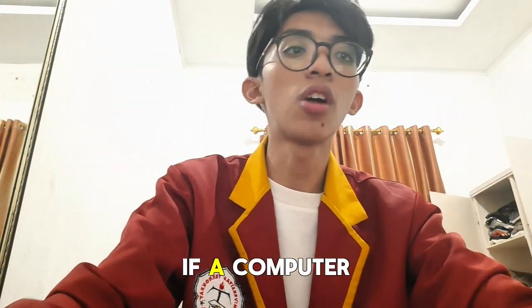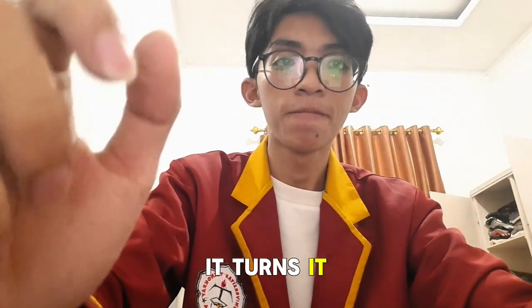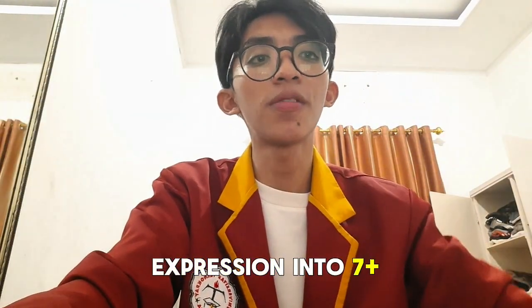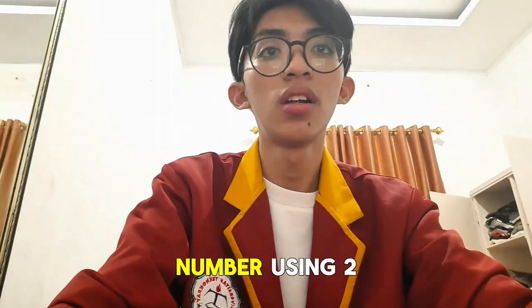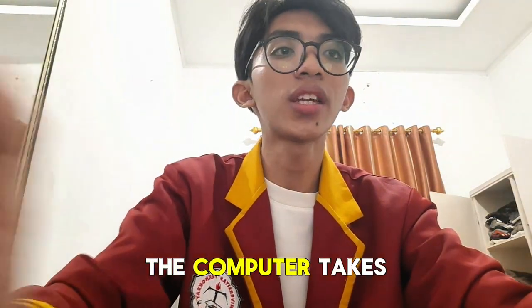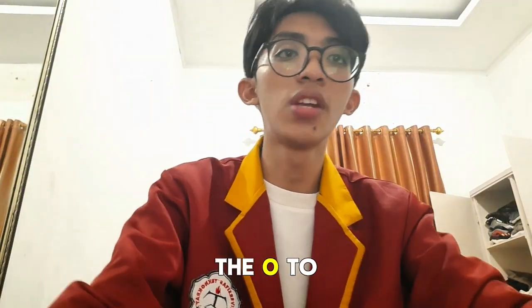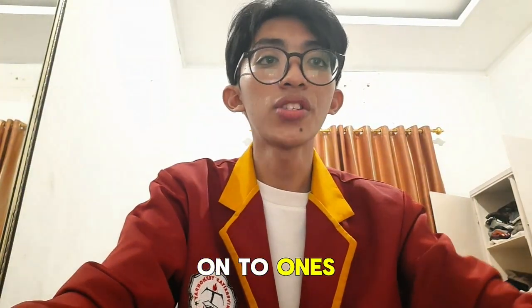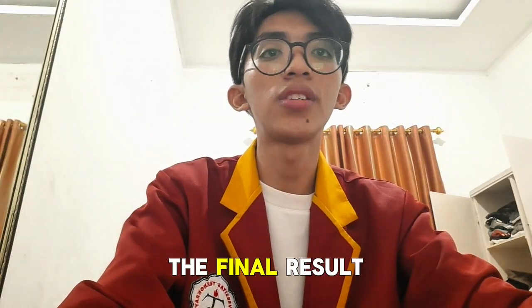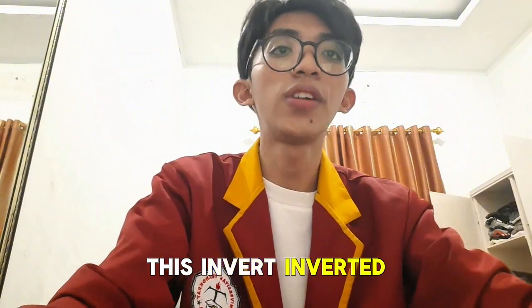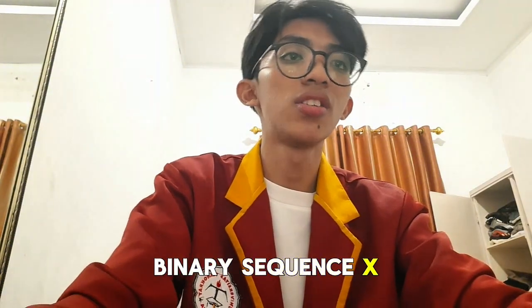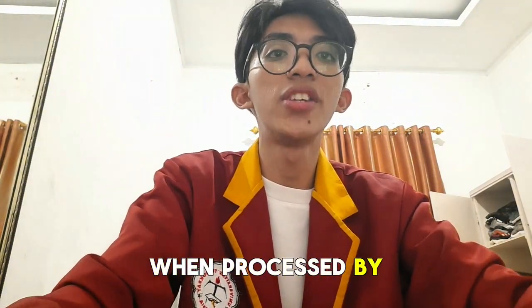For example, if a computer wants to calculate 7 minus 5, it transforms the expression into 7 plus negative 5. And then to create a negative number using 2's complement, the computer takes the positive binary version of the number, flips all of the 0s to 1s and all of the 1s to 0s, and then adds a 1 to the final result. This inverted binary sequence acts exactly like a negative number when processed by the CPU.